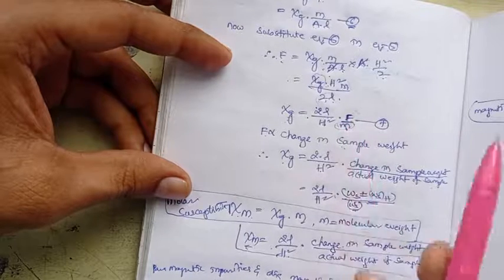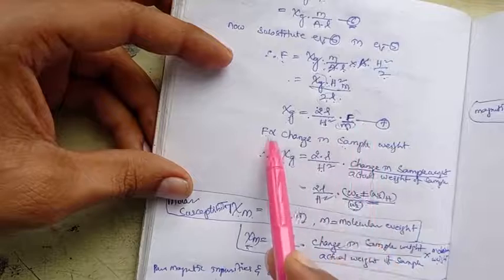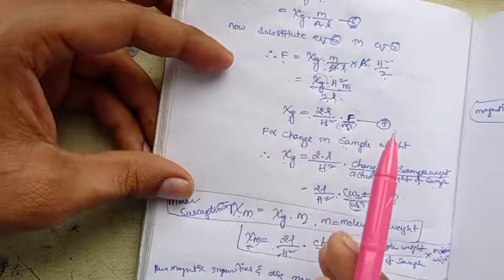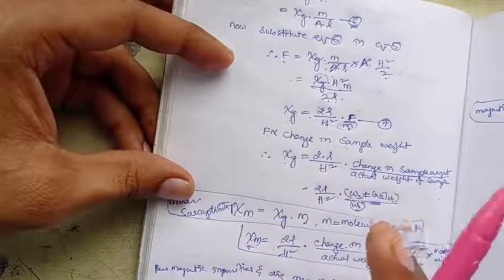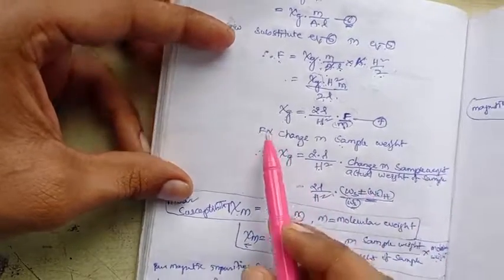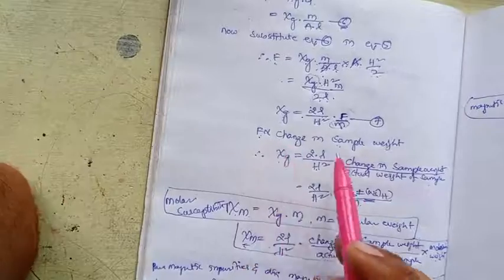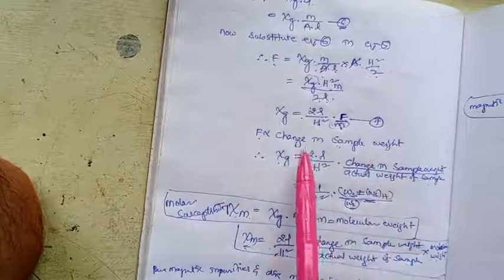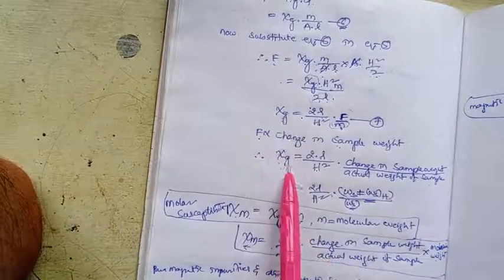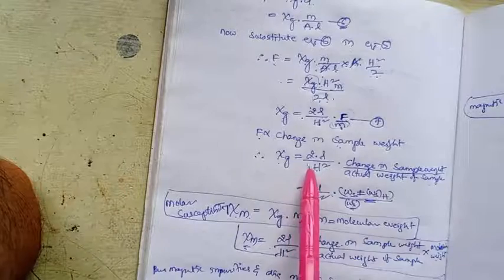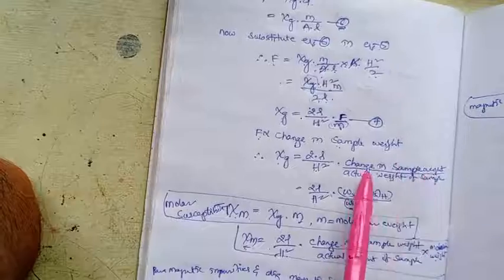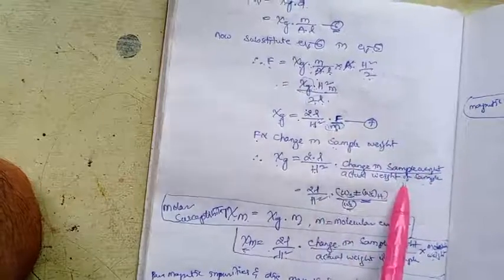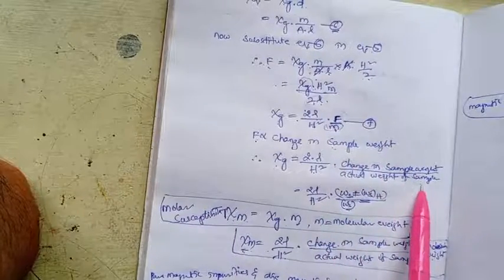When you think about it, the force applied by the external magnetic field changes the weight of the sample. So the force can be written as the change in the sample weight. Then the gram susceptibility becomes equal to 2L by H square into the change in sample weight divided by the mass of the sample, or actual weight of the sample.